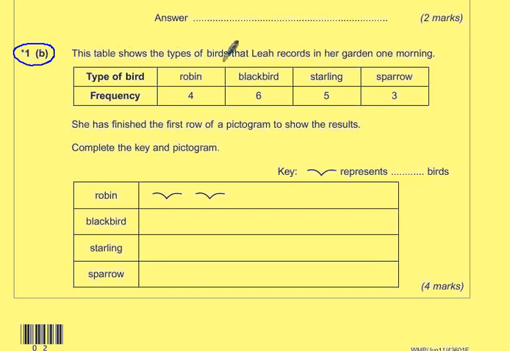This table shows the types of birds that Leah records in her garden one morning. So the type of bird for robin is 4, blackbird is 6, starling is 5, and sparrow is 3. She has finished the first row of a pictogram to show the results. Complete the key and pictogram. So it tells us there to complete the key, right? So the key, so one picture of a bird represents how many birds.